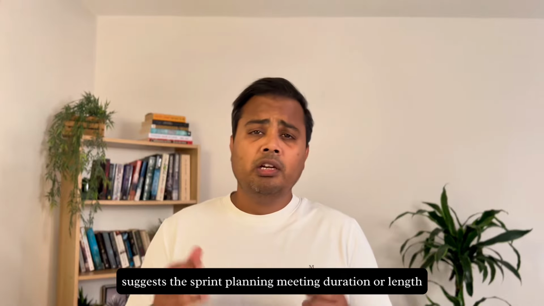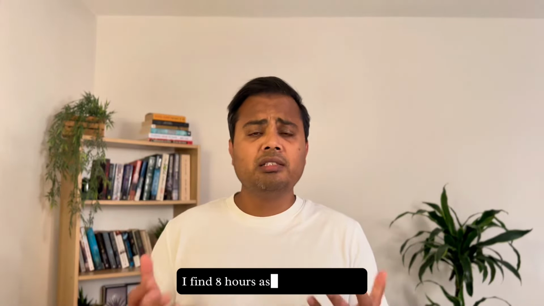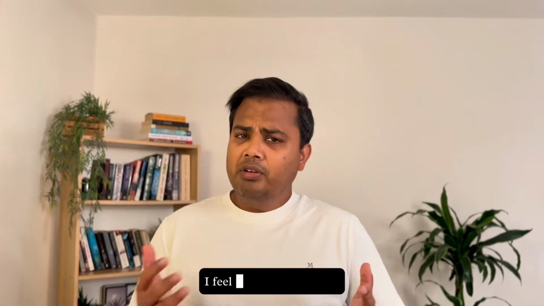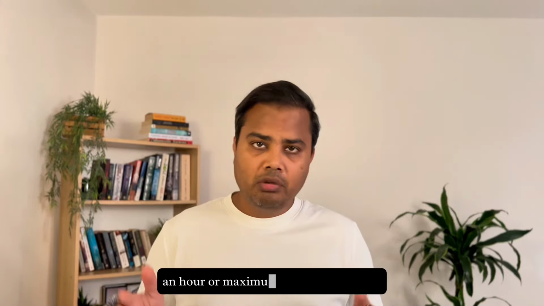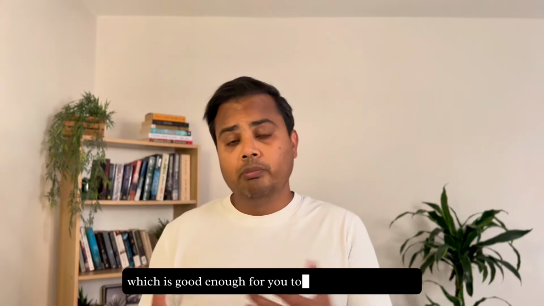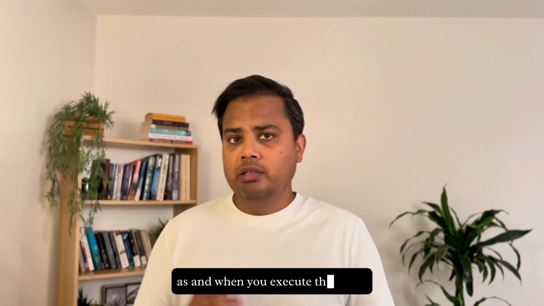Though the Scrum Guide suggests the sprint planning meeting duration to be of any length equal to 8 hours or less for a 4-week sprint, I find 8 hours a little too much, as I believe more in continuous planning. More importantly, if and when the domain you are working in is complex. I feel for a 2 week sprint, an hour or maximum an hour and a half is good enough time to create a draft or a humble plan which is good enough for you to begin the sprint with, and you refine the plan as and when you execute the sprint.